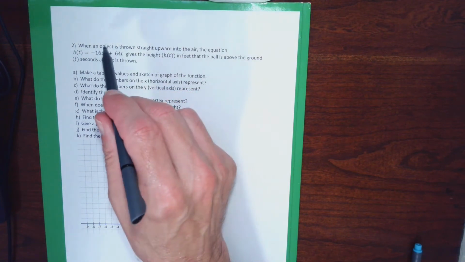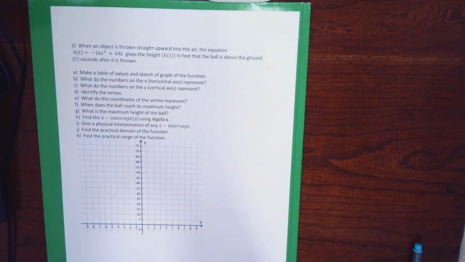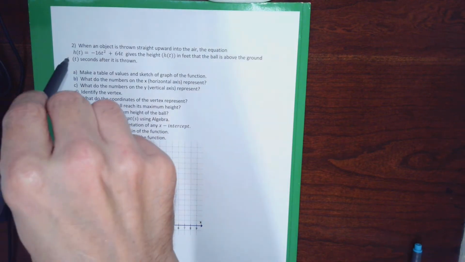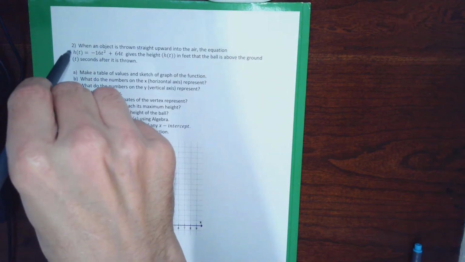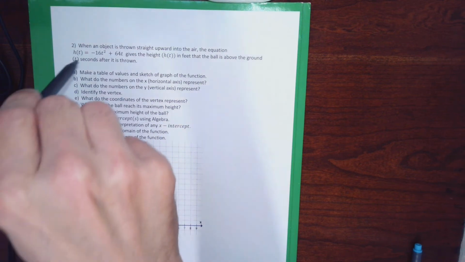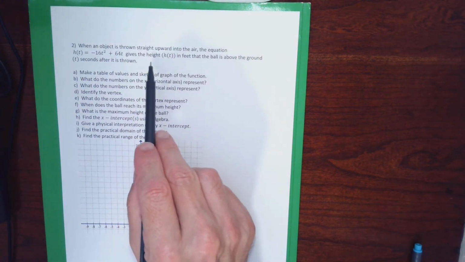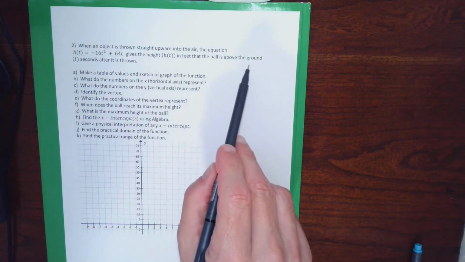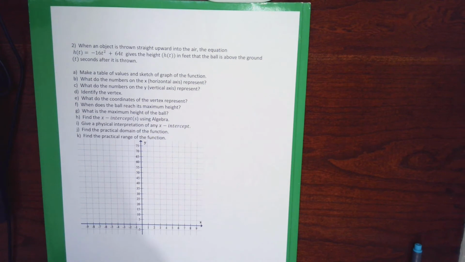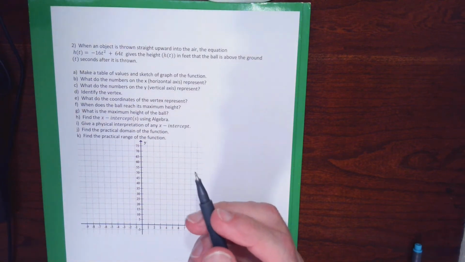So this problem 2 talks about an object being thrown up in the air, and I give an equation. The equation I read: h evaluated at t is negative 16t squared plus 64t, where the left symbol, the function symbol, gives the height in feet that the ball is above the ground t seconds after it's thrown. Just got done making a table and sketching a graph in the last section, and we're going to do it again here. This is section 6.4.